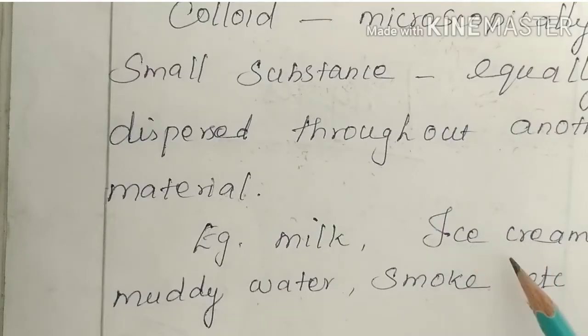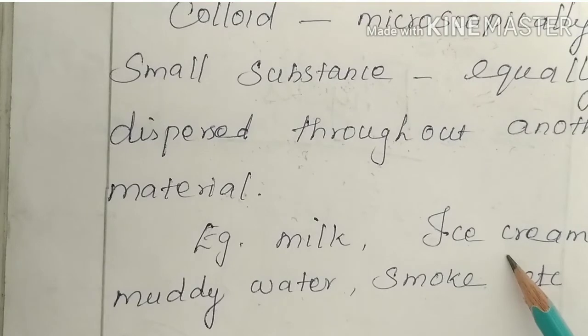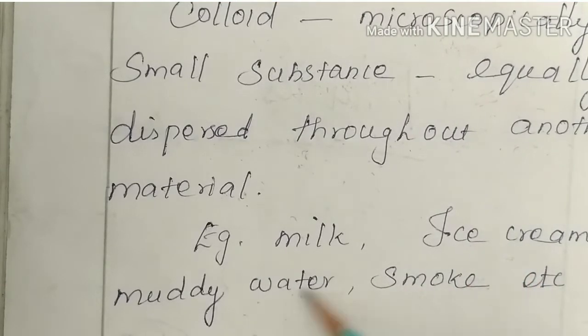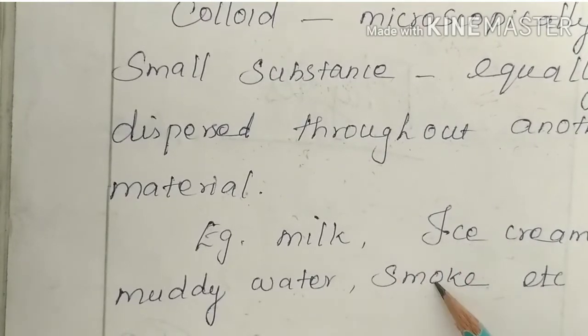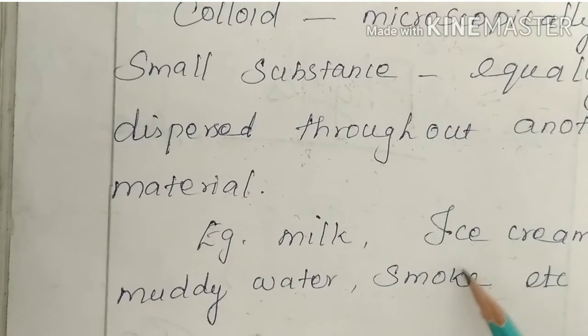Some more examples we can see here. Ice cream is an example of a colloidal solution. Muddy water, smoke, etc. These are examples of colloidal particles or colloidal solutions.